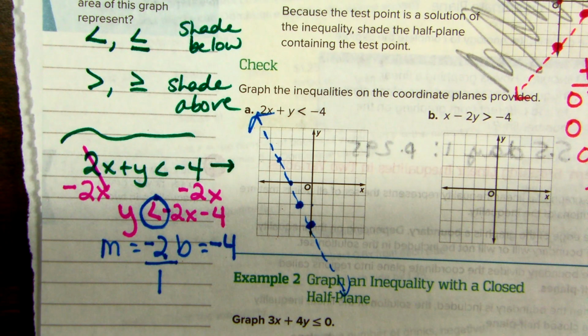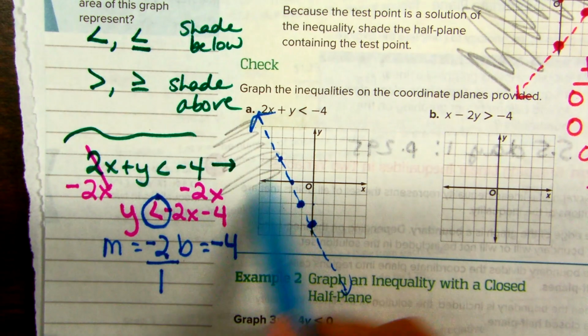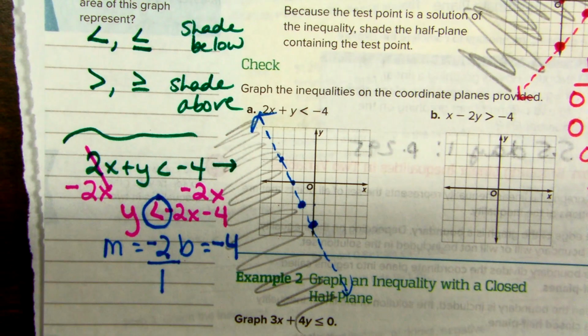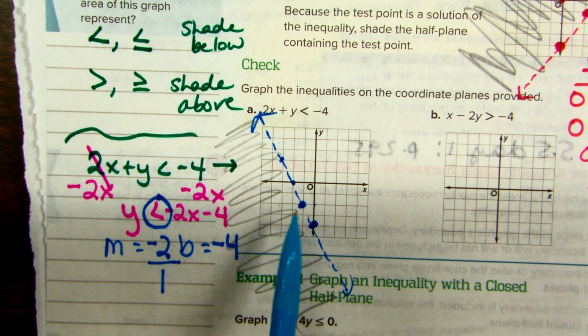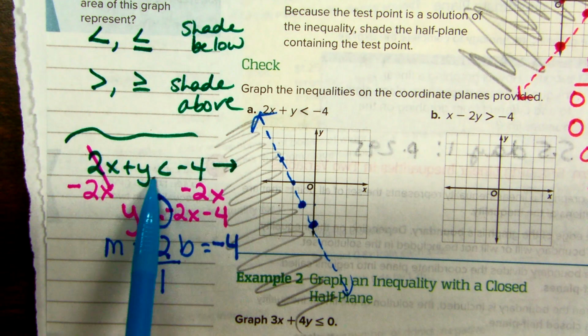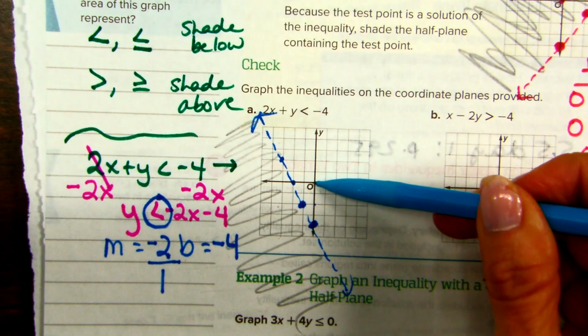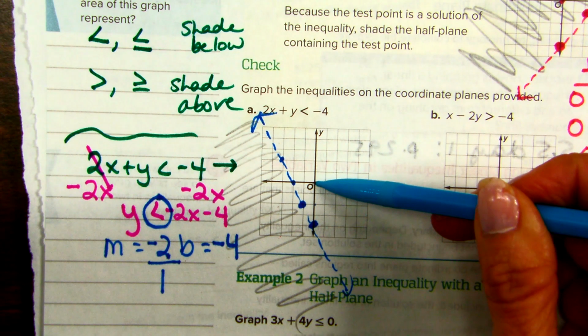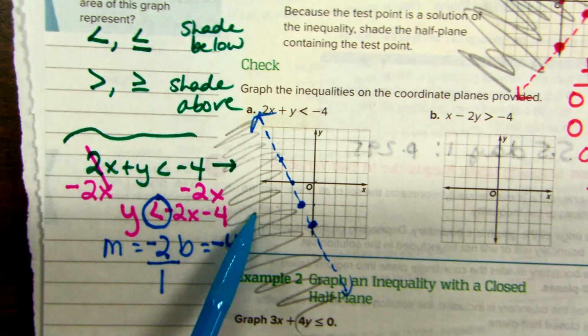If I come to you and you're having trouble with that, what I will suggest is go with your gut. So shade whichever one you think it is, and then you would want to pick a test point. For example, if I plugged in 0, 0 into this one, is 0, 0 a solution of my graph right here? Yes or no? It's a 50-50 chance. Alex, is 0, 0 part of this graph? No, it's not in the shaded area.